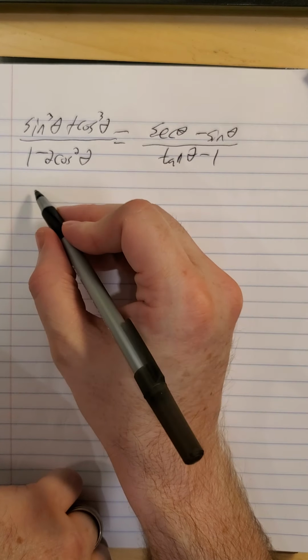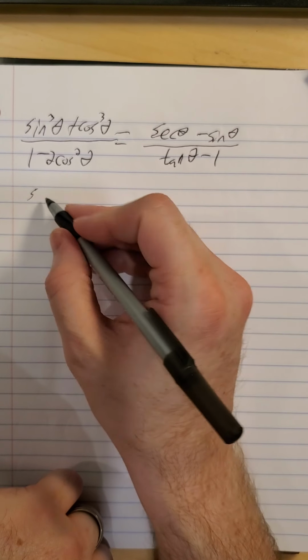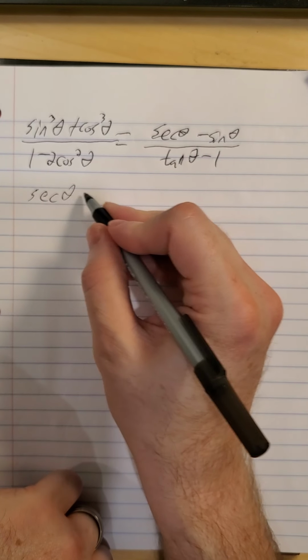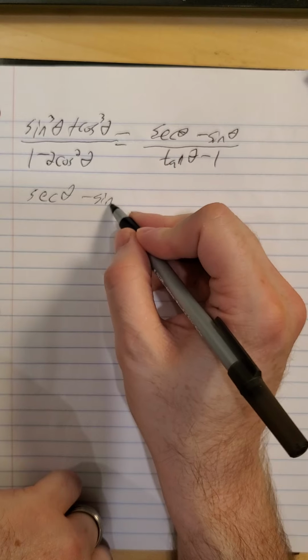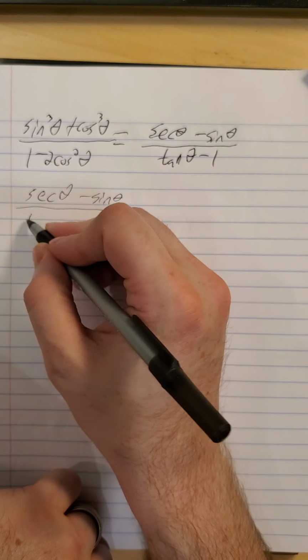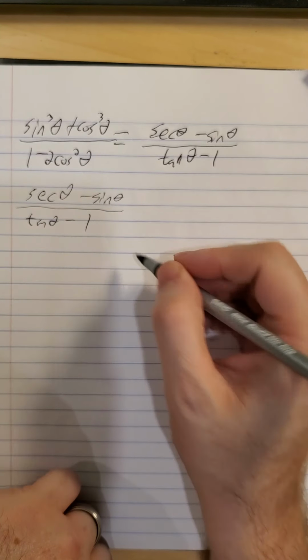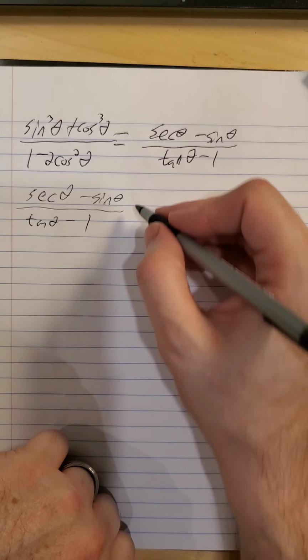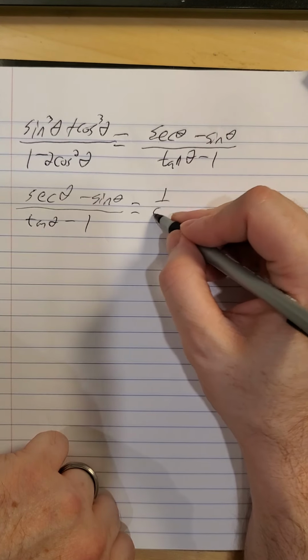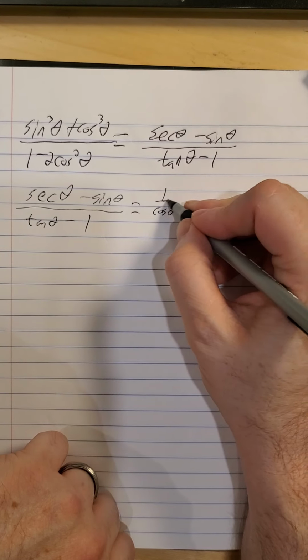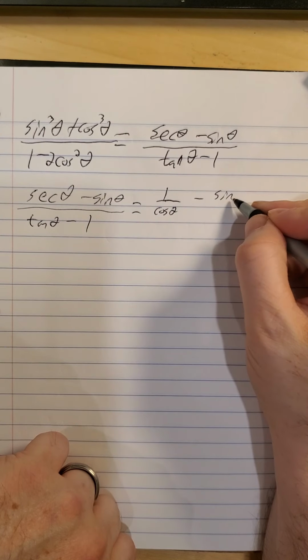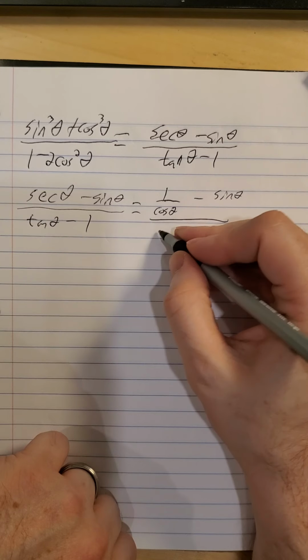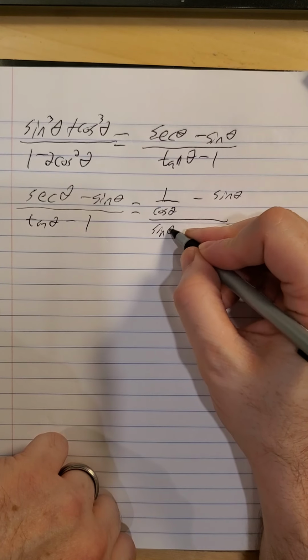I'm going to take a look at this right-hand side. Then I'm going to turn everything into sines and cosines. Secant is 1 over cosine. Hang on to the sine. Tangent is sine over cosine.